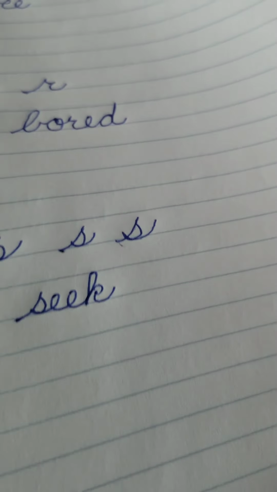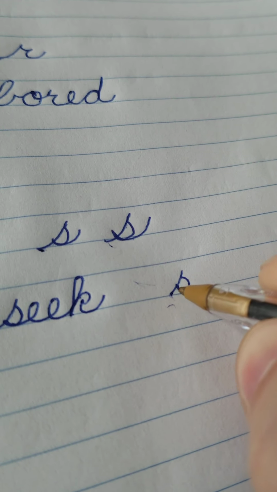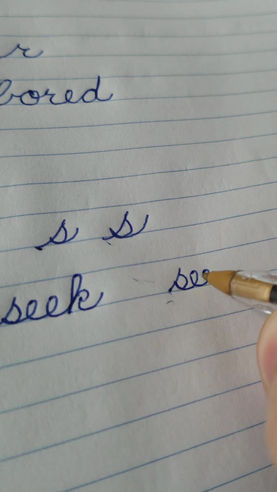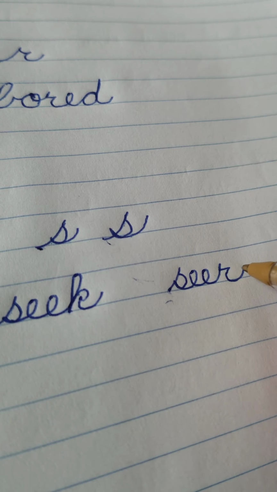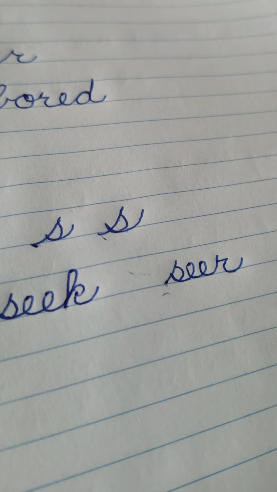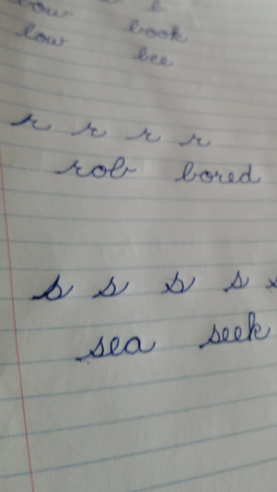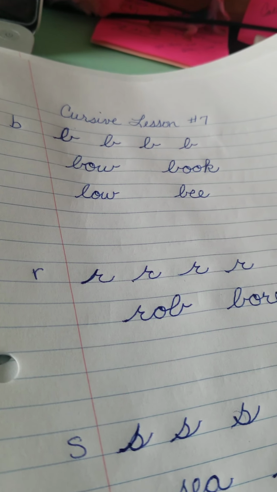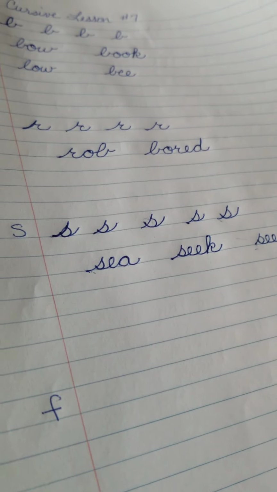Seer, as in a person who can see into the future. They call them seers. S, E, E, into our R, straight up, down a little bit like we did with the S. All right, that's our letter S. So practice those. Sometimes the S's are crazy. Make sure you're practicing each individual letter, as well as connecting them with words. The more you practice, the better it's going to get.